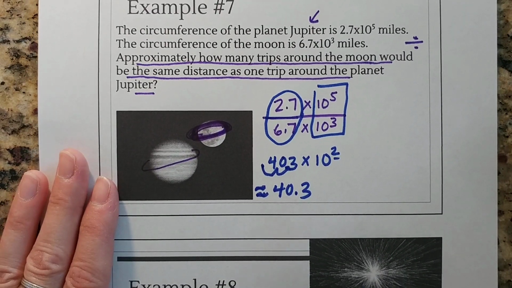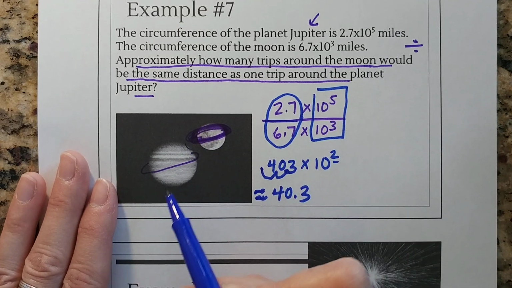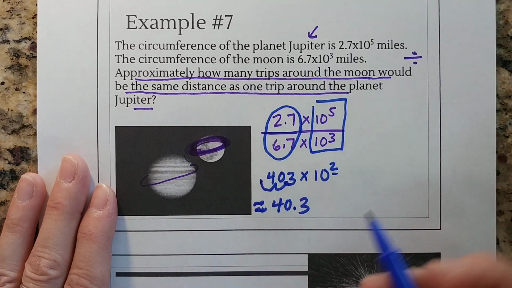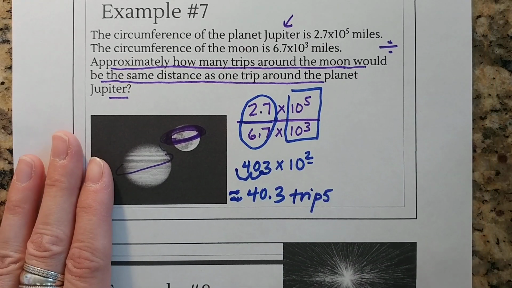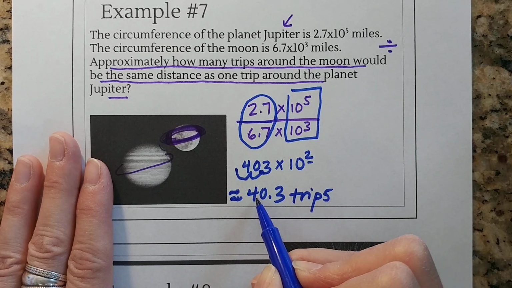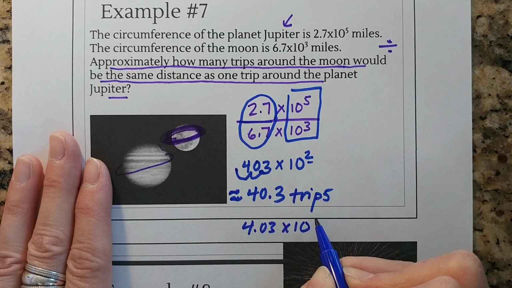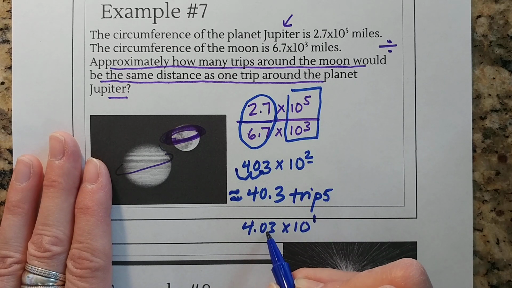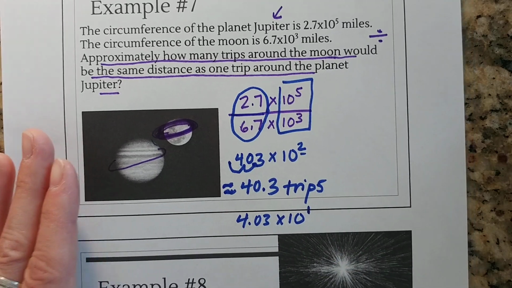Remember, that's approximately 40.3. So it looks like I would have to go around the moon about 40 times in order for it to be the same distance as one trip around the Jupiter. So how many trips? About 40.3 trips. Now this number is in a standard form. If I wanted to change it to scientific notation, the decimal point would have to move one place to the left. So that would be 4.03 times 10 to the 1st. Because in order to get it back to 40.3, I'd have to multiply it by 10 just one time, so it moves to the right. So here's standard form, here's scientific notation.